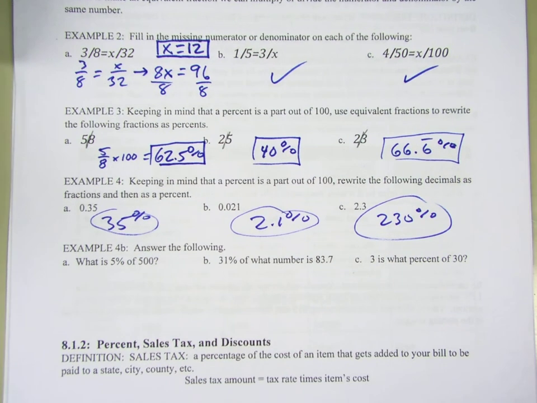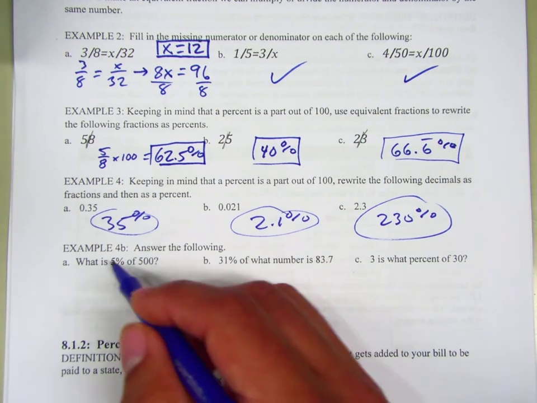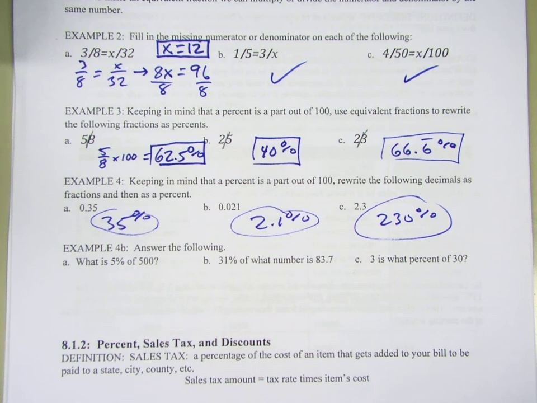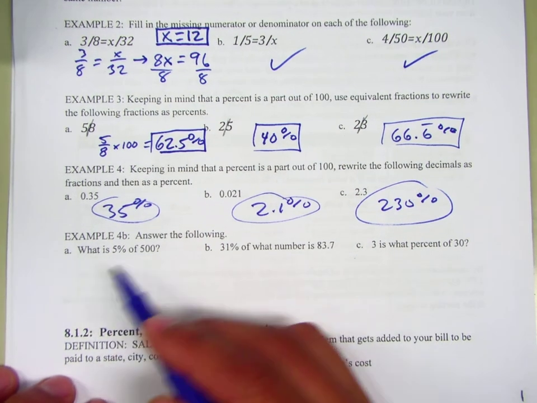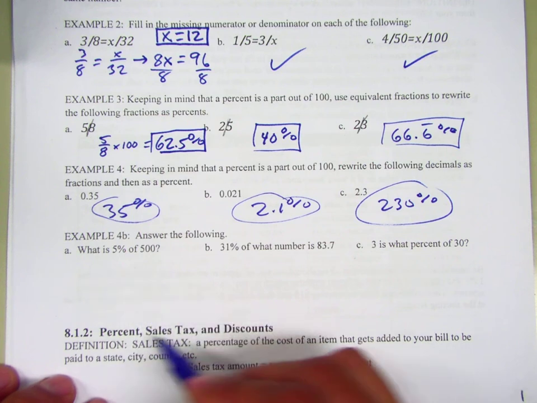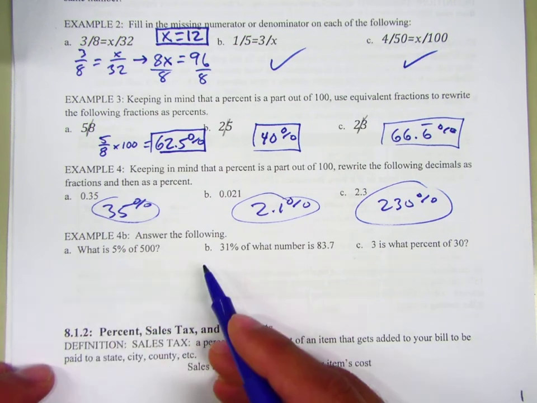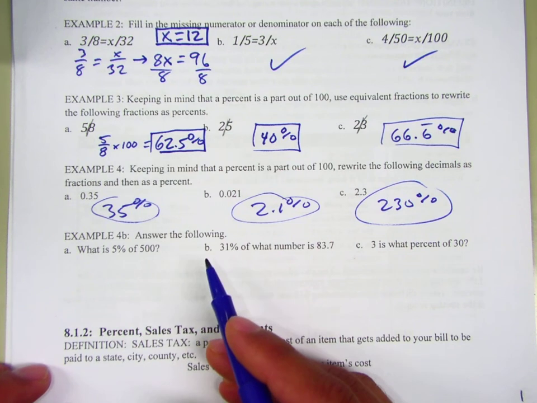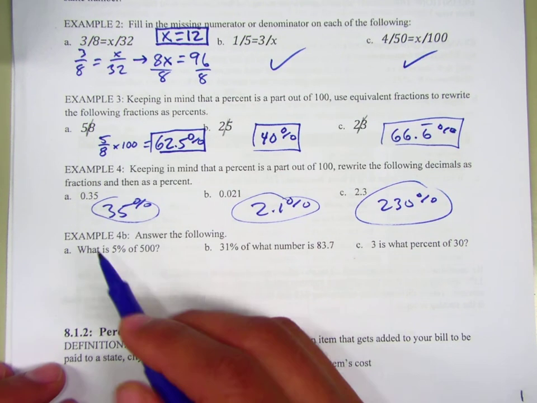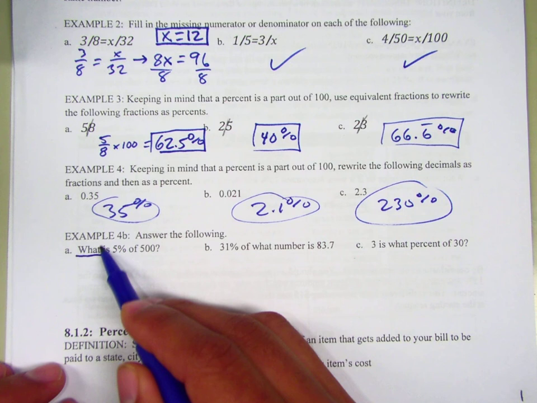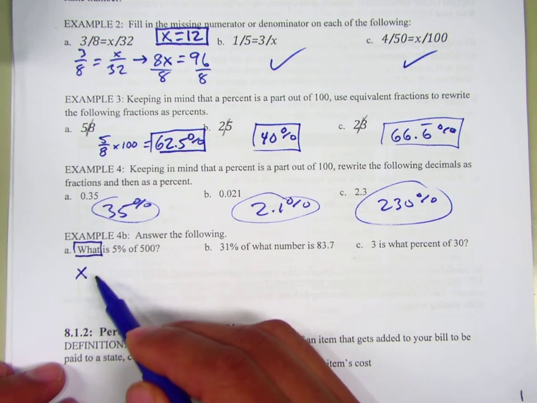So now for the fourth example, for part B anyway, you might have been taught to write proportions and do these fractions with is and of. Does anybody know what I'm talking about? Okay. For me, I always think it's easiest to actually not do that. I always just translate whatever they tell me into an equation and figure it out. So for example, what, that's what I'm looking for, so I'm going to call it x.